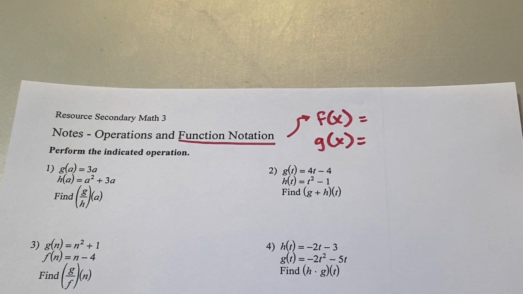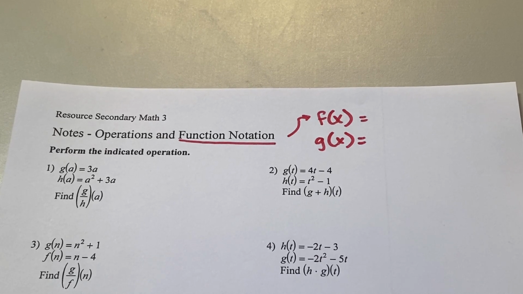like y equals. Okay, I'm seeing people on their phones, put them away. You're being rude. Yes, yes. Okay, so that's simply function notation.